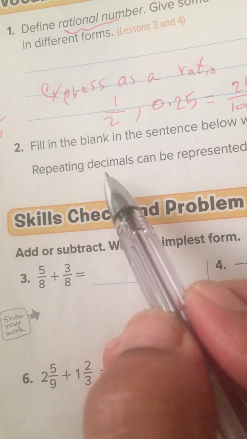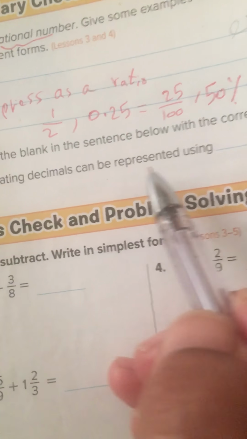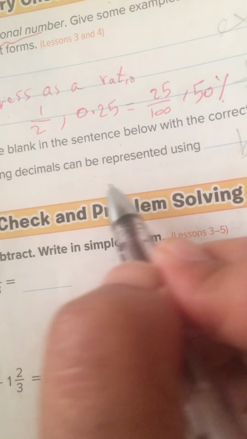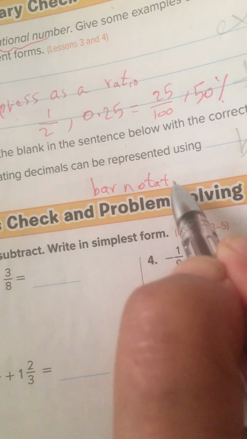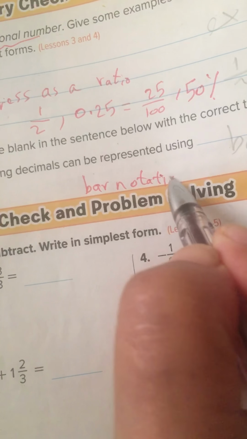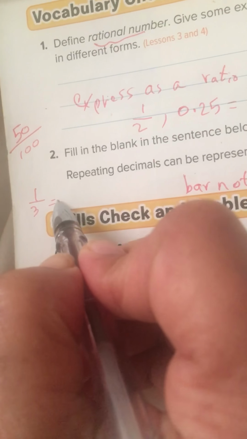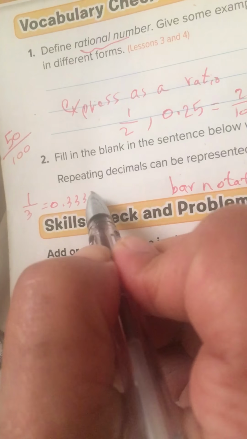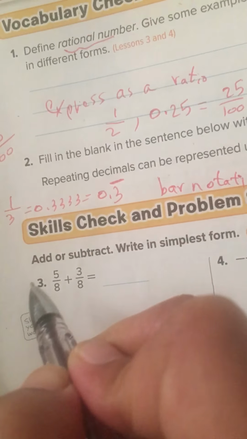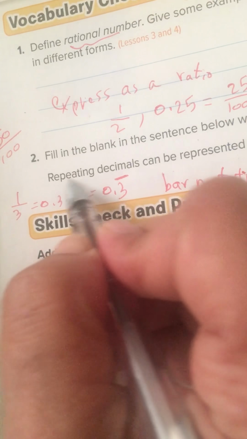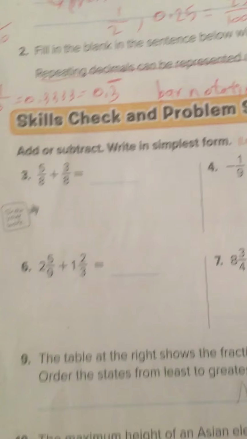Repeating decimals can be represented using bar notation. Bar notation, N-O-T-A-T-I-O-N. For example, 1 divided by 3 equals 0.3333, so I can write 0.3 with a bar. This is called bar notation because 3 is repeating. Repeating decimals can be represented using bar notation.